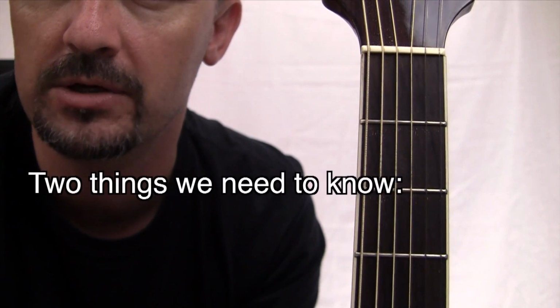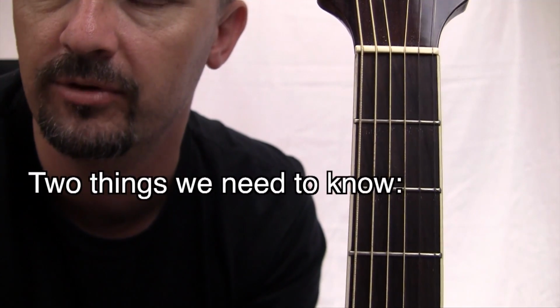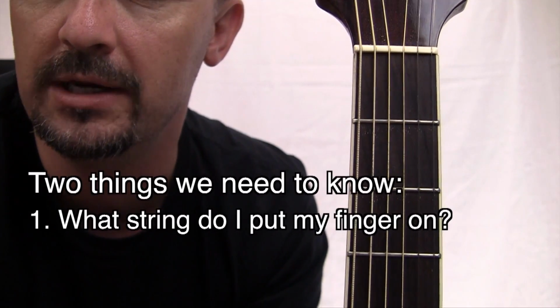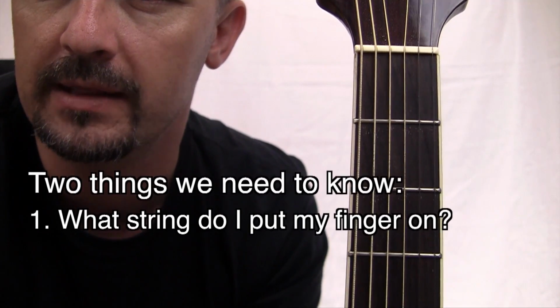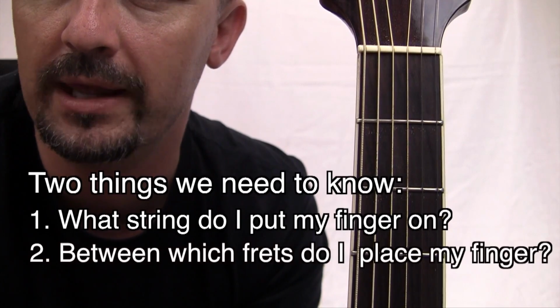Okay, so there's two things we need to know when trying to figure out how to play a chord on our guitar from a chord diagram. The first thing is, which string do we place our fingers on? And the second one is, where do we place our fingers in relation to the frets?